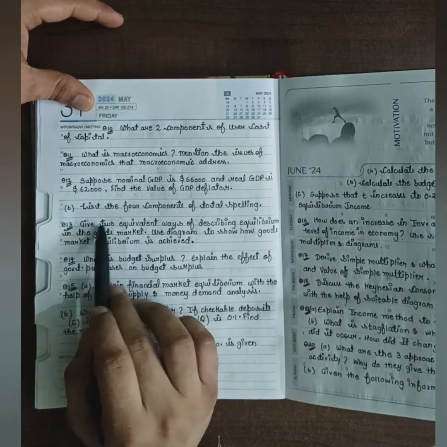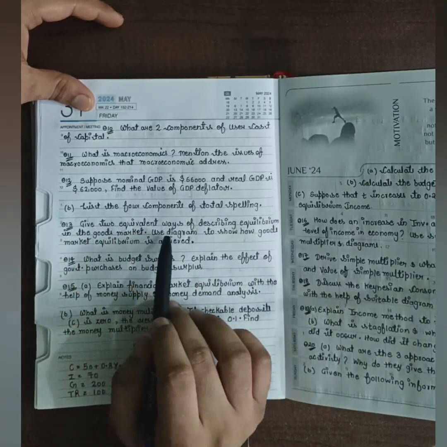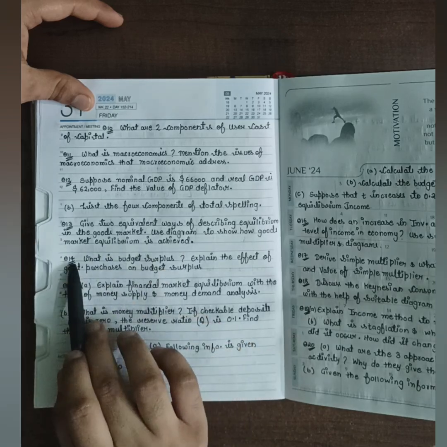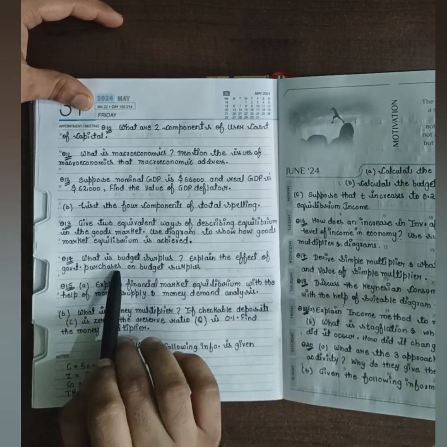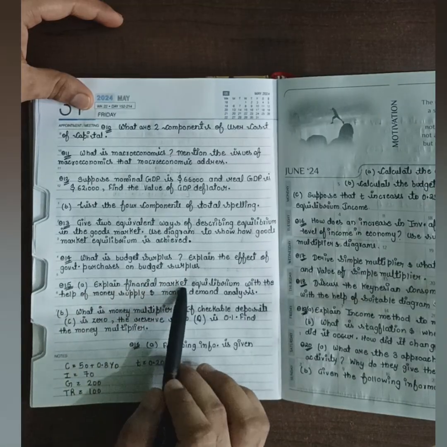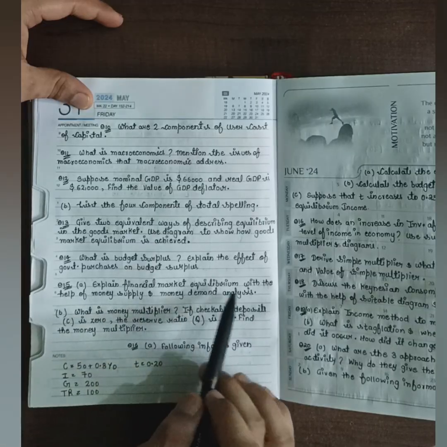Question number 13: give two equivalent ways of describing equilibrium in the goods market. Use a diagram to show how goods market equilibrium is achieved. Question number 14: what is budget surplus? Explain the effect of government purchases on budget surplus. Question number 15, A part: explain financial market equilibrium with the help of money supply and money demand analysis.